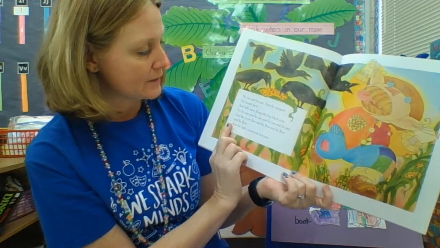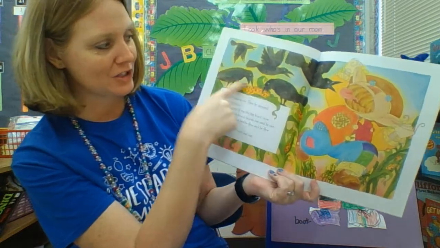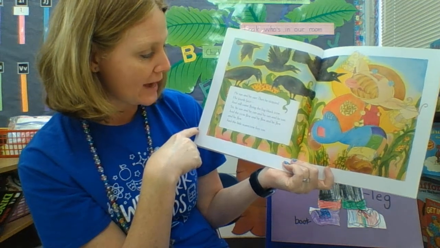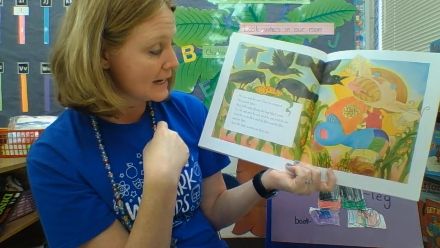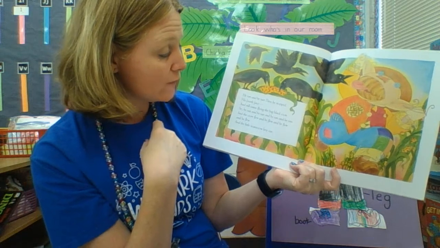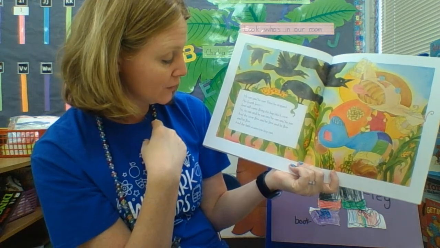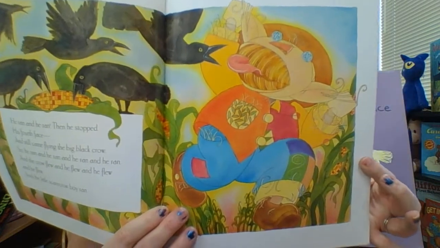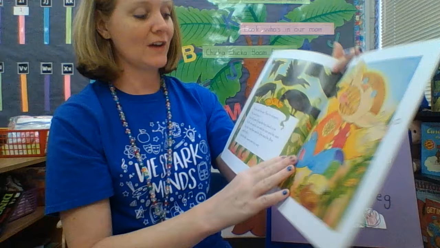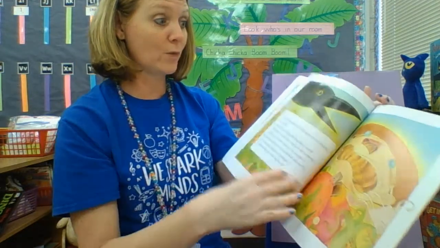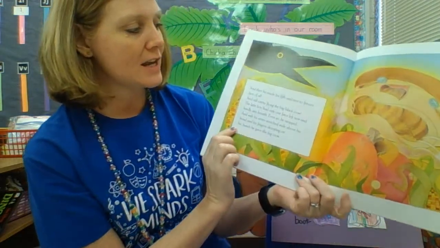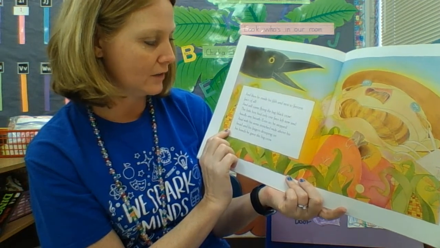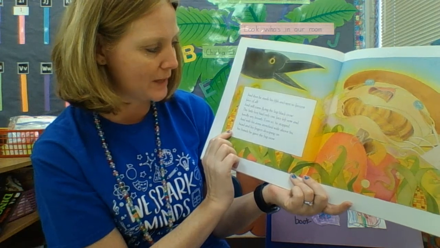Then he stopped. His fourth face. He turned around. He's trying again. He's making a fourth face. And still came flying the big black crow. So he ran and he ran. And the crow flew and he flew. And the little Scarecrow Boy ran. Poor guy. He's making all his faces and they haven't worked yet. He's done 4 faces. And then he made his 5th and next to fiercest face of all. And still came flying the big black crow.